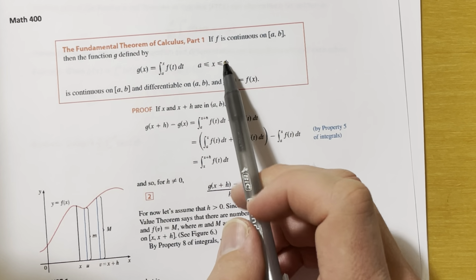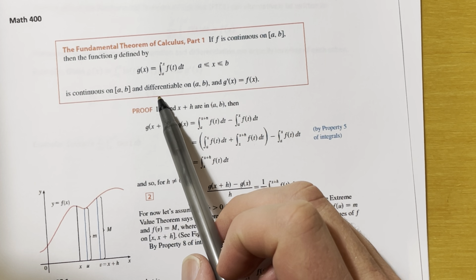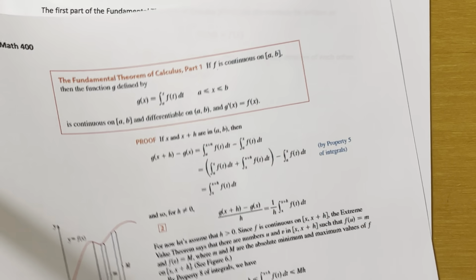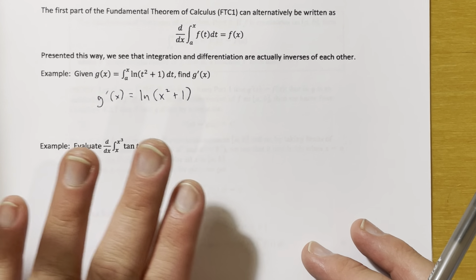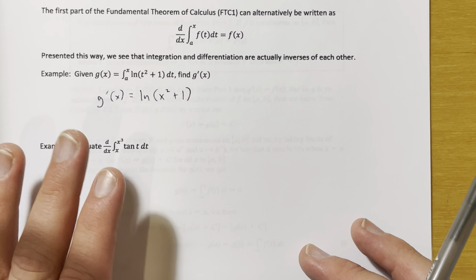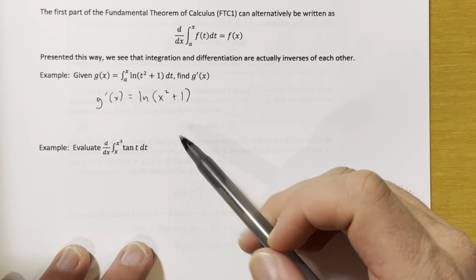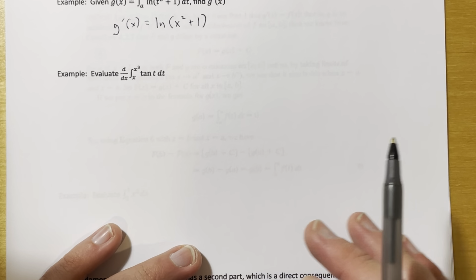Now there was a condition here where it said that the function f, the integrand, has to be continuous on the closed interval ab. This function, the natural log of t squared plus 1, is actually continuous everywhere. So definitely on the interval from a to whatever b happens to be. Okay, so that's it. There's nothing more to do.